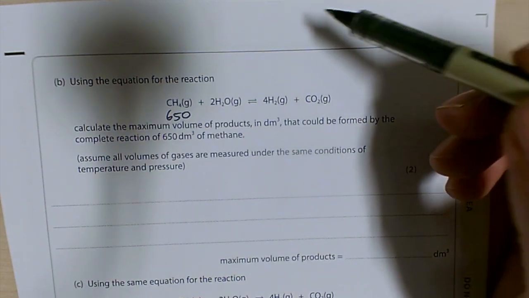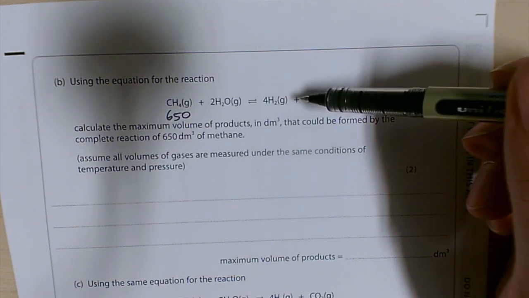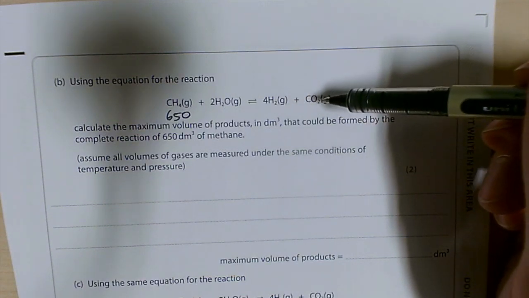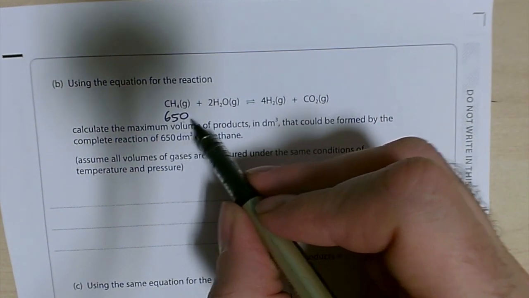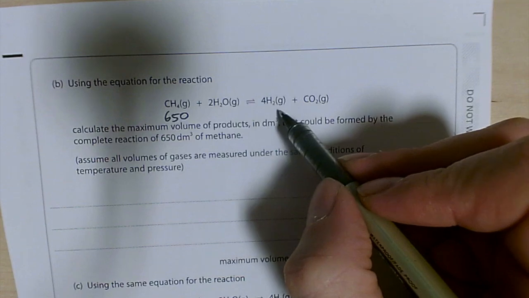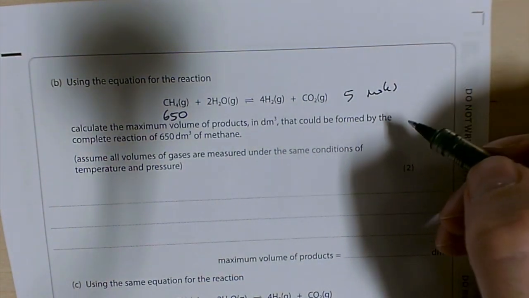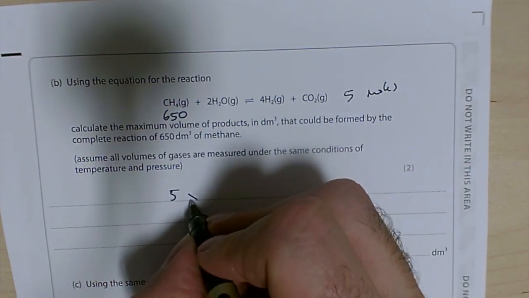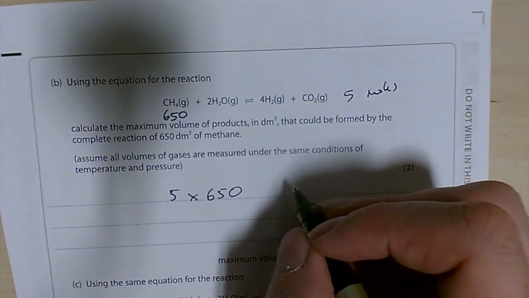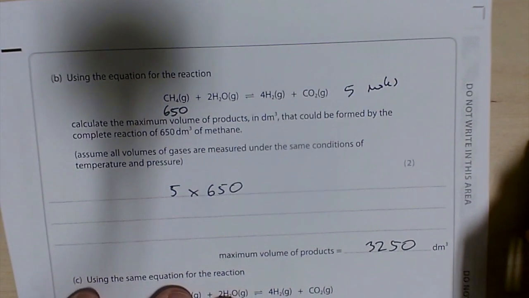And remember that in gas reactions, a mole of gas, no matter what the gas is, will have the same volume as a mole of any other gas. So we are having a look at our products here. We've got 5 moles of products. So therefore, all we need to do is multiply 650 by 5 to get us 3,250 decimeters cubed for our answer there.